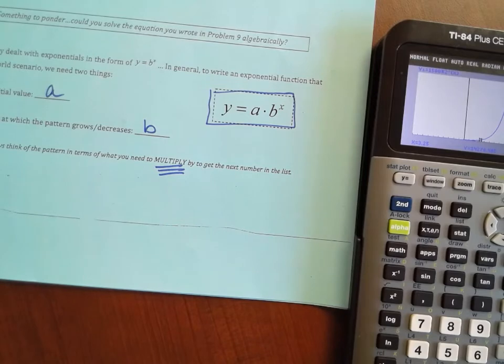Questions? Comments? Concerns? Please remember to bring your calculator every day for the next couple weeks. If you don't have one and need to do a rental agreement, there's one hanging on the board back there.